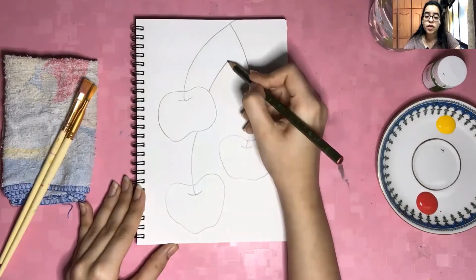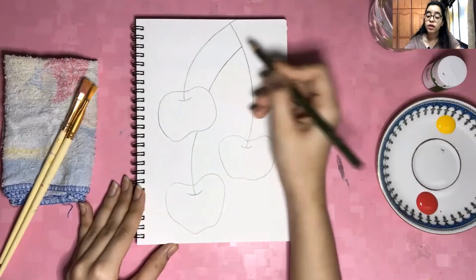Okay, so 3 apples is what I created. In case you're having a larger size of sheet, you can add more apples and paint more of these apples. But for me, I just have this amount of space available on the sheet, and hence I'm going to draw just 3 apples. In case you're having a smaller size of sheet, you can probably draw just 1 or 2 of these apples and then paint along with me.